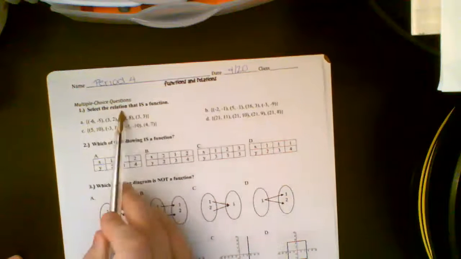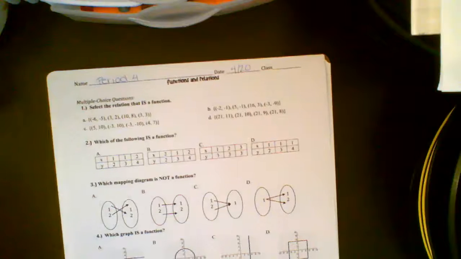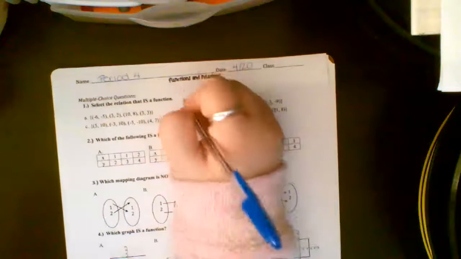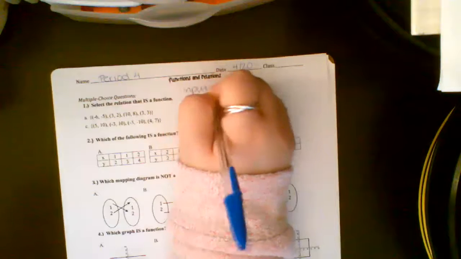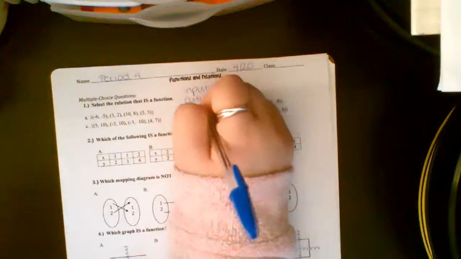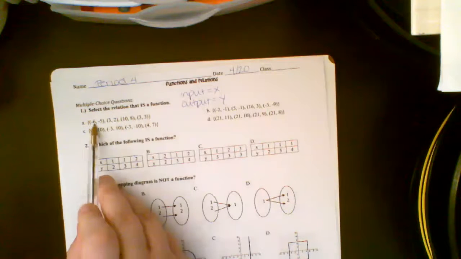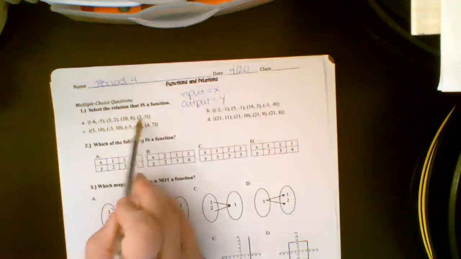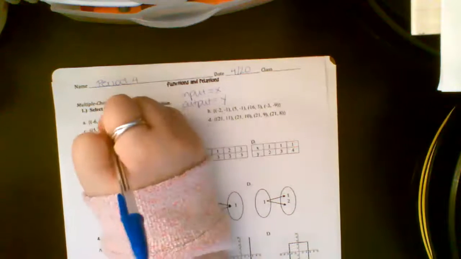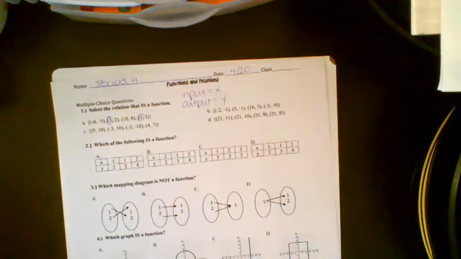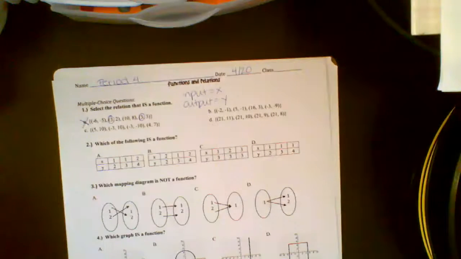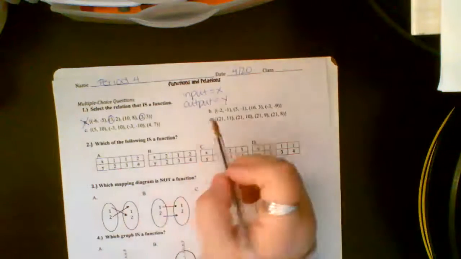And remember, for a relation to be a function, none of the inputs can repeat. None of the inputs can have 2 different outputs. So remember, input is X, output is Y. Looking at our first set of ordered pairs, my inputs are what cannot repeat. So my inputs here are -6, 3, 10, and 3. This first guy can't be a function because that 3 repeats. The 2 x's are the same with 2 different y's. So A is not a function.